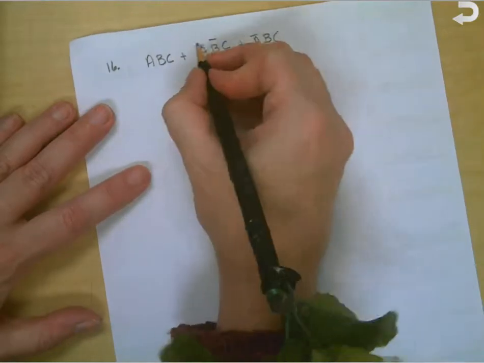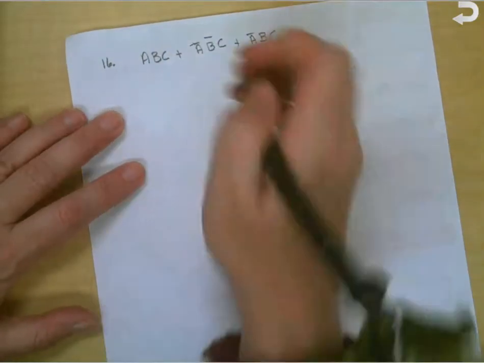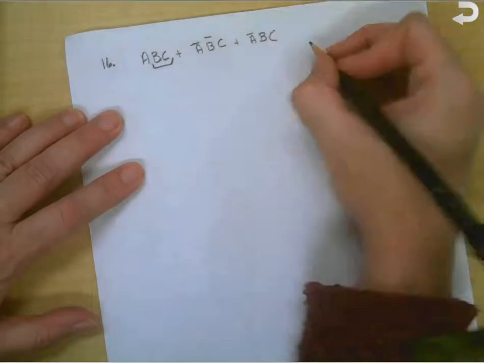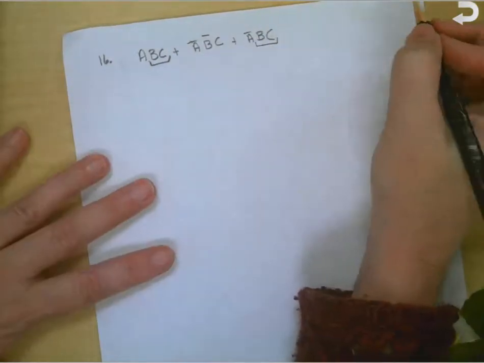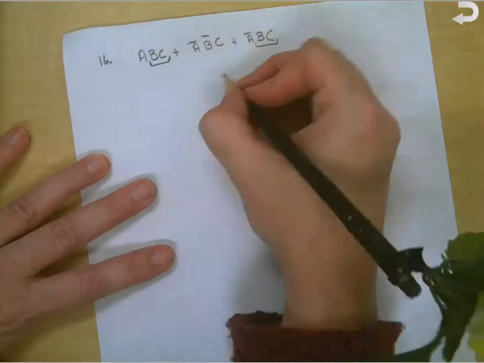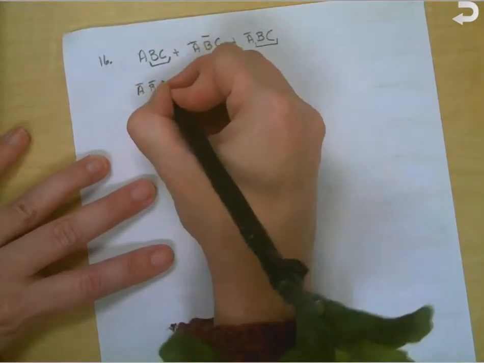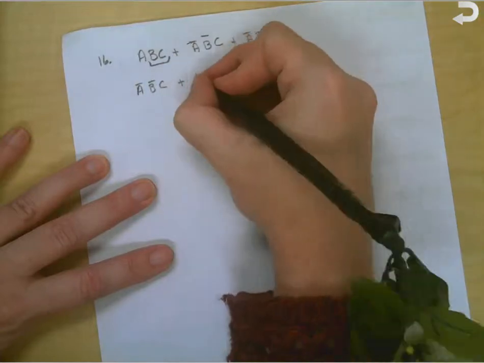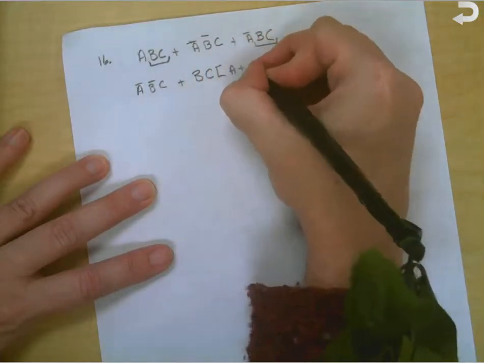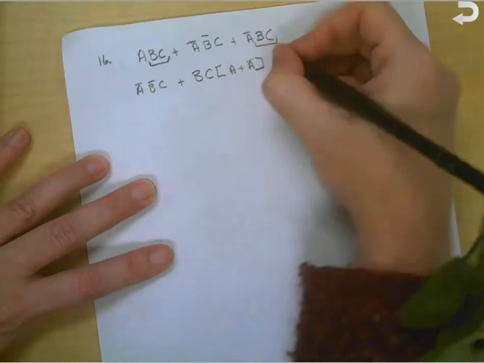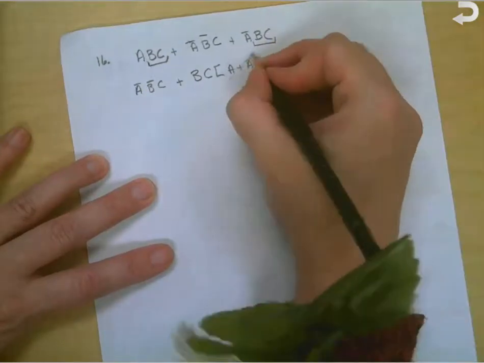So I look to see if they have 3 things in common. They don't. I look to see if they have 2 things in common. They do. They actually have a couple of terms. I'm going to start with B and C because that one just popped out as being most obvious for me. So I'm going to do a little bit of rearranging, and I'm going to pull the A naught, B naught, C over first and just drop it straight down. I'm going to factor out BC, which leaves me with A or A naught. According to rule number 8, that is a 1.